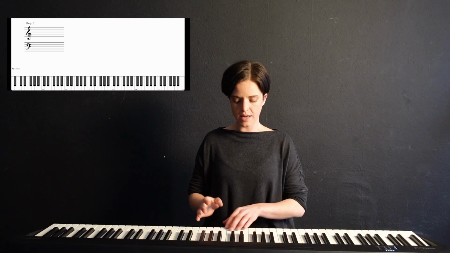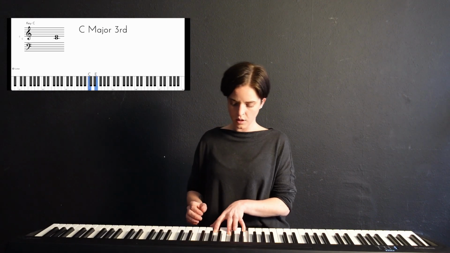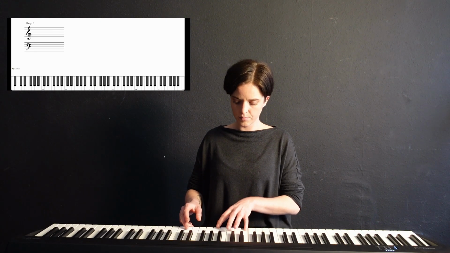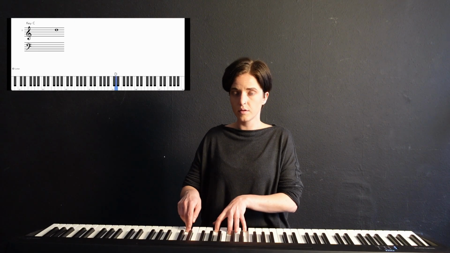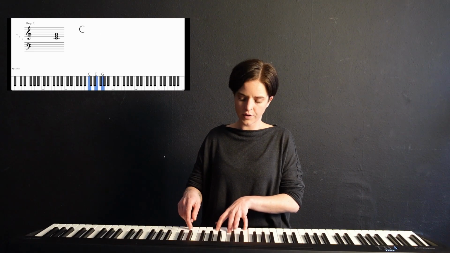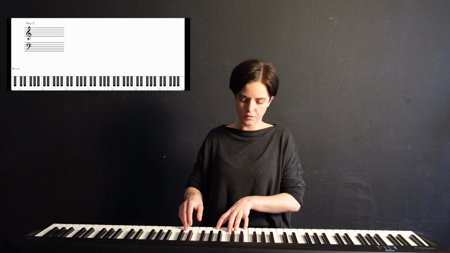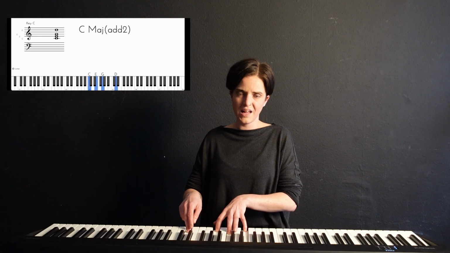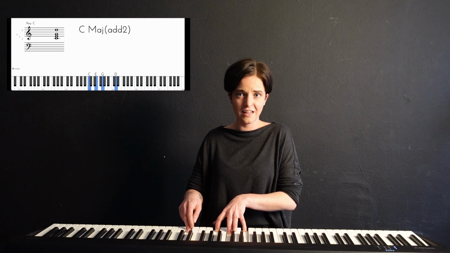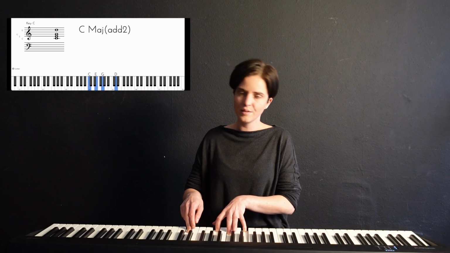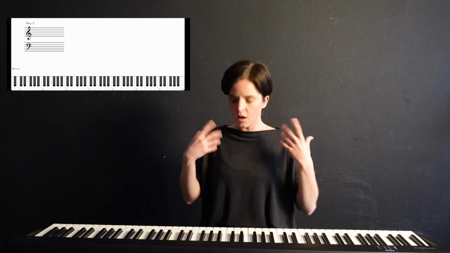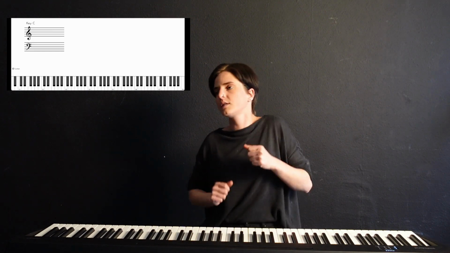You can also add just one of them. So for example, I leave out the 7, I only want the 9. Then that would be a C add 9. And with this, I don't know if it's just because of the 9th, but I have to think of Mulan. So you see, for me, it's a lot about like, oh wait, this reminds me of something, this feels like this, so I can identify it that way.